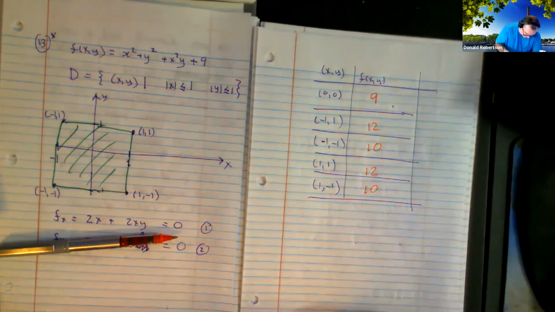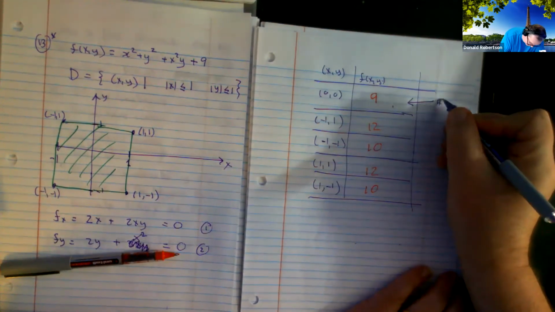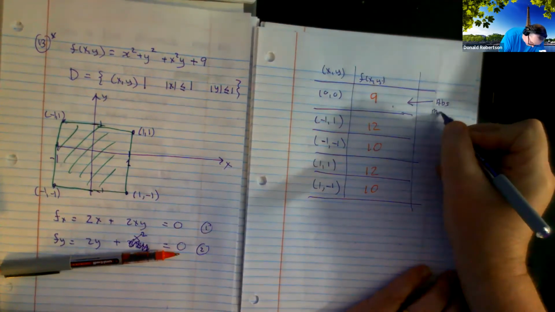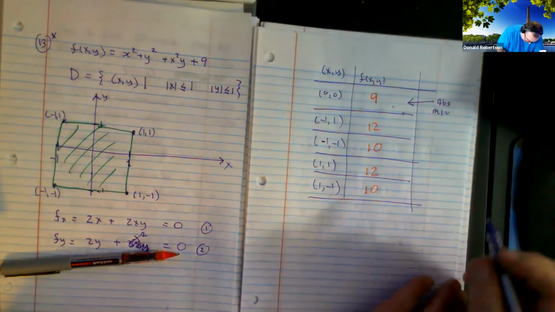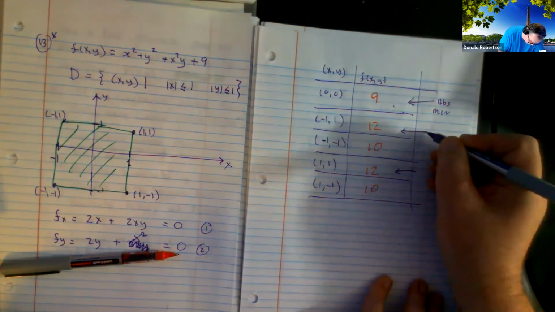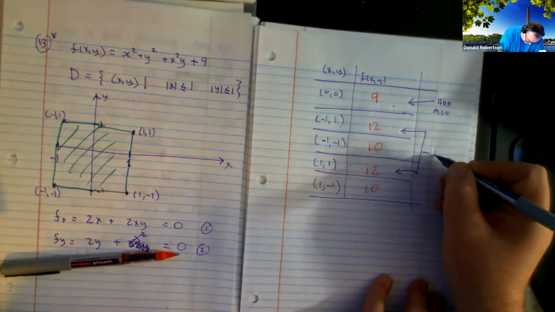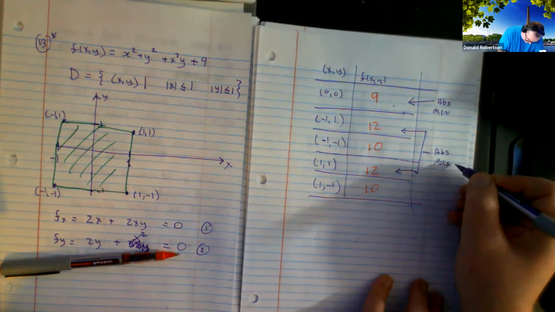Well, the smallest answer is 9. And that is our absolute minimum value for this function under those constraints. The largest answer I got, and the fact there's 2 of them doesn't matter, is 12. So I'm saying the absolute maximum is 12.